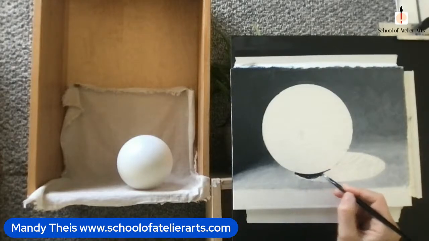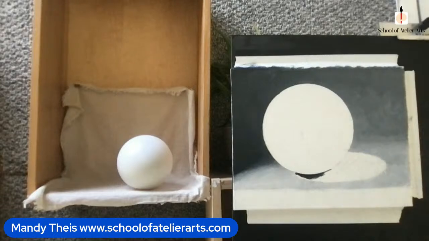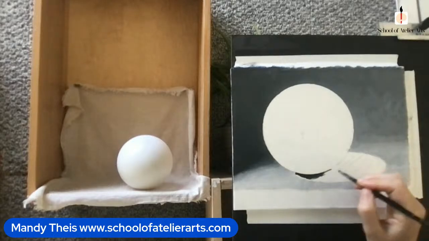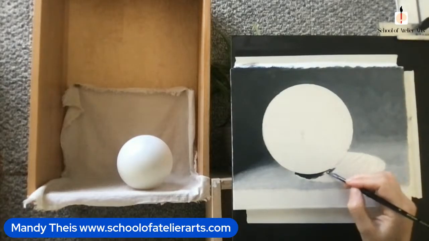All right. And then it gets lighter as it gets further away from the sphere. So while I'm working with my sphere, I'm just going to go up a value step here.